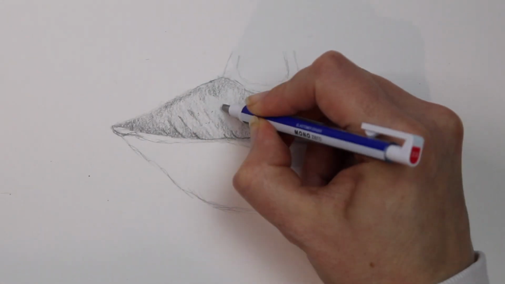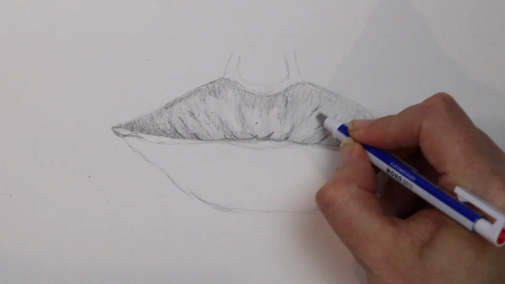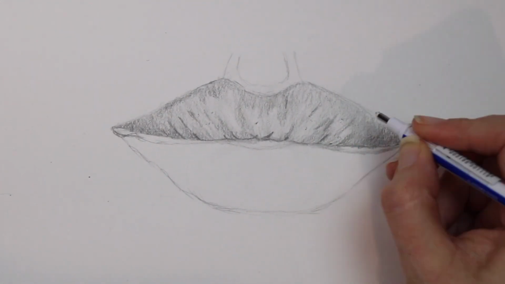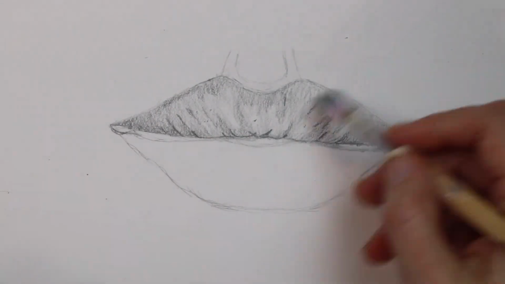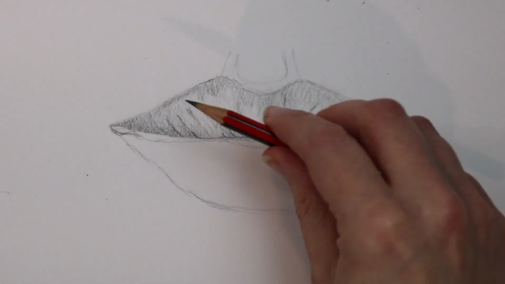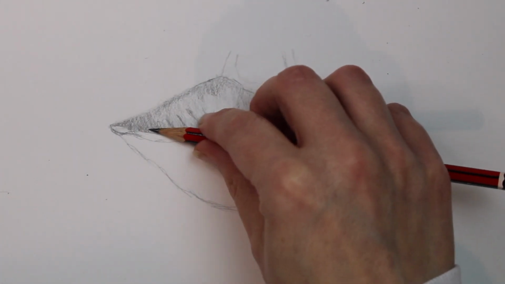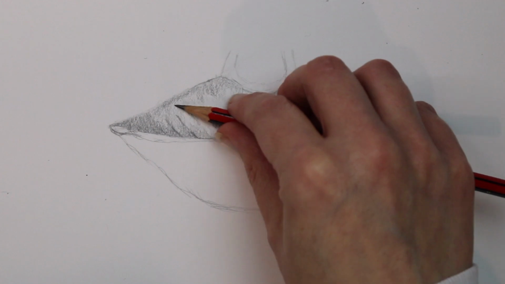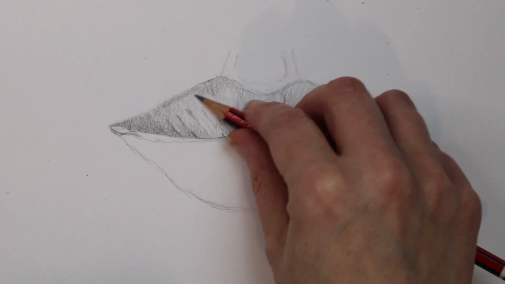I'm now going to pick out some highlights or lighter areas with my zero eraser. Now you could use a kneadable eraser and make it into a point, that's perfectly fine, but I just find that using this zero eraser is really handy because it means that the point is already made for me, and it means that it's really defined and it's just a lot easier to use.